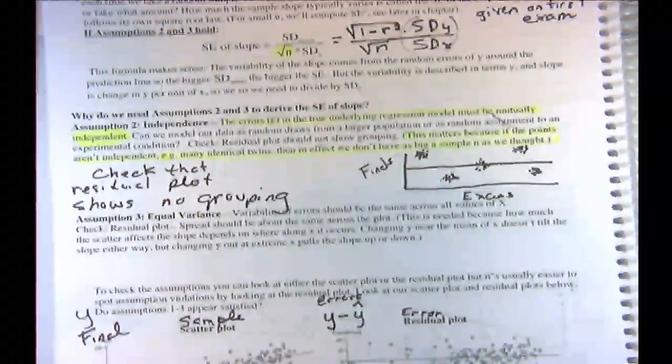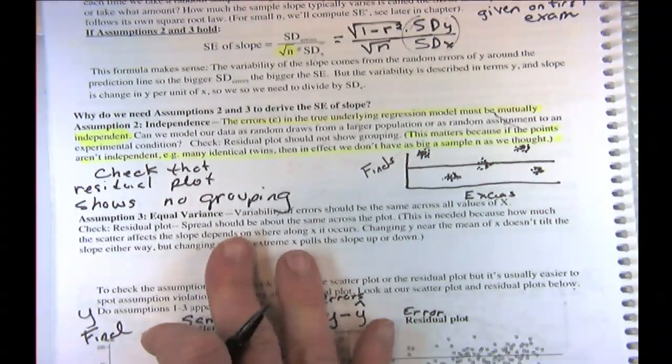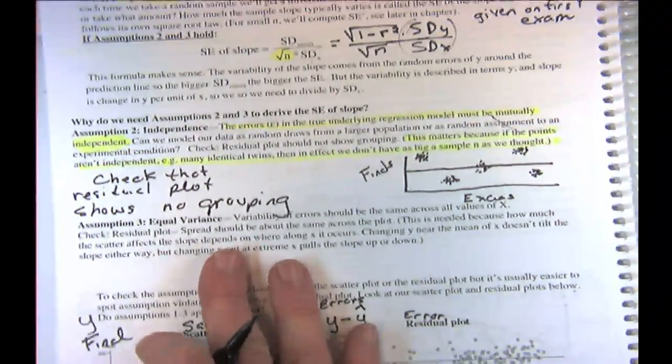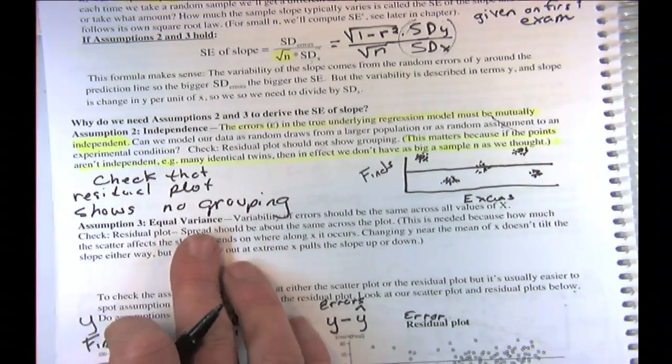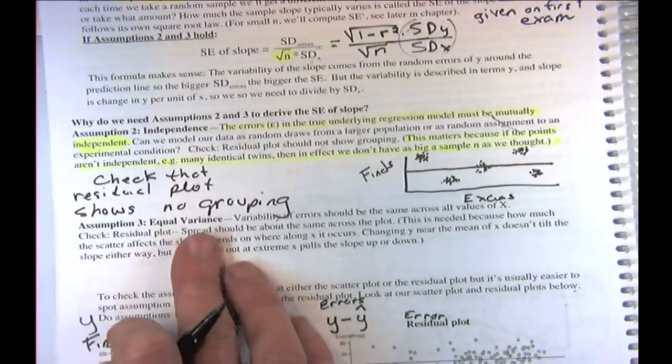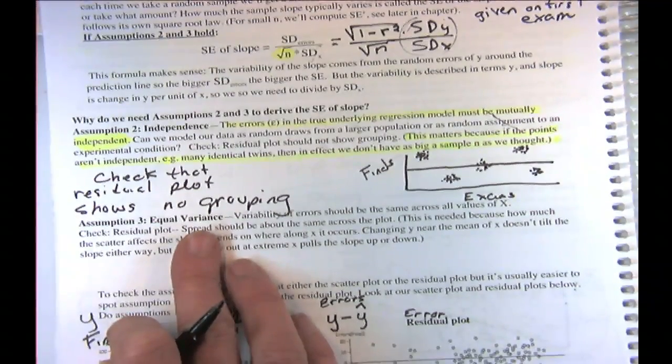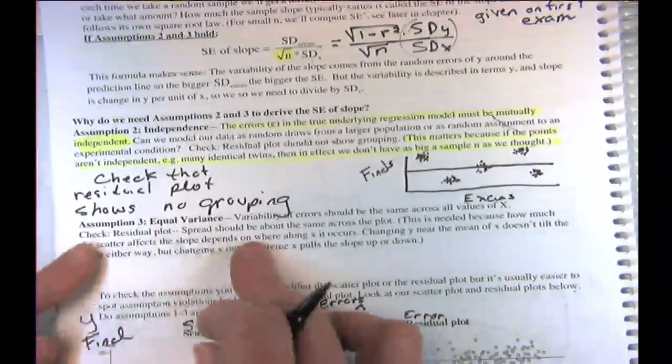All right. Now, how about the equal variability? Equivariance, you're also going to see this known as homoscedasticity. I don't have room to write it down, but that's what people call it.